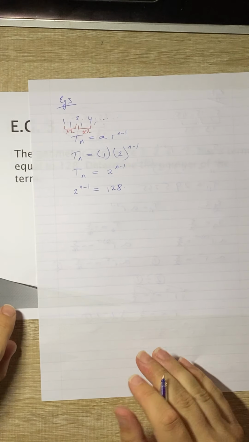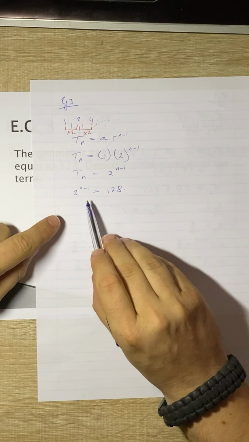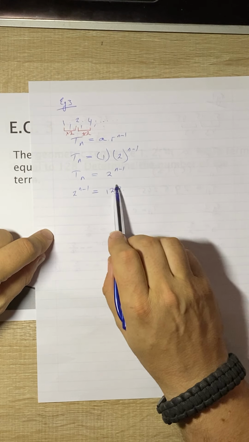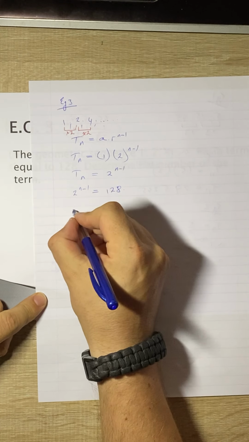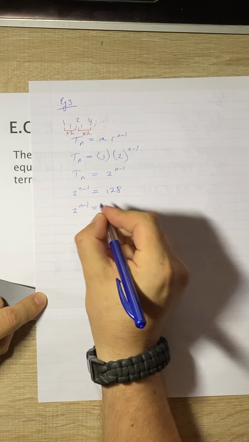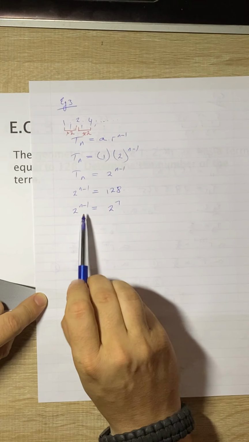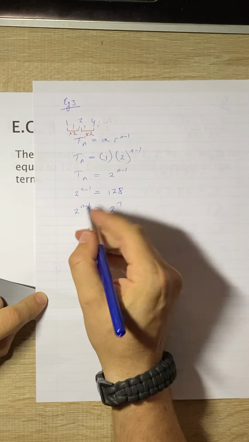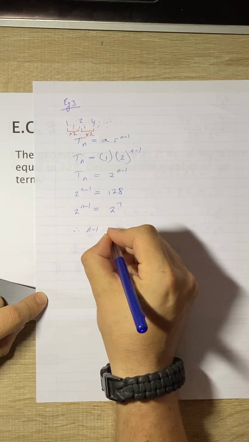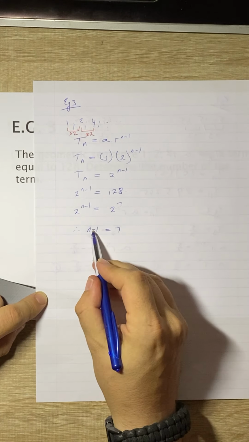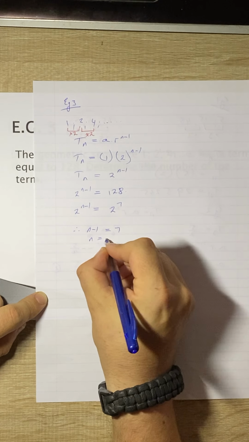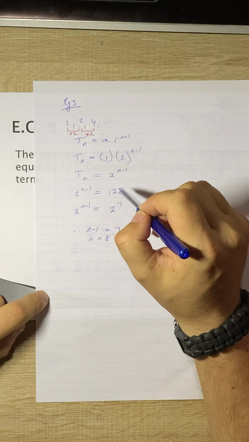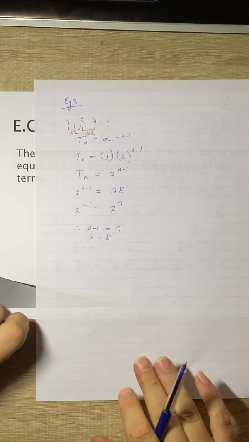Now this is going back to grade 9 and grade 10 work. What we need to do is get the bases the same. So you remember you need to prime factorize this 128. So we get 2 to the n minus 1 equals 2 to the power of 7. Now because our bases are the same, we can equate the exponents. So therefore, n minus 1 is equal to 7. Take the minus 1 to the other side and we get n is equal to 8. Therefore, the 8th term in the sequence is equal to 128.